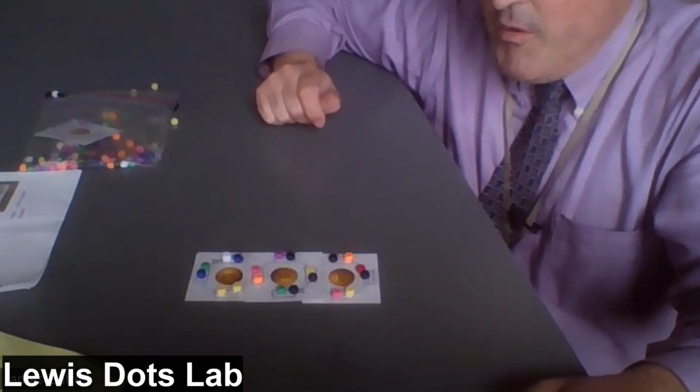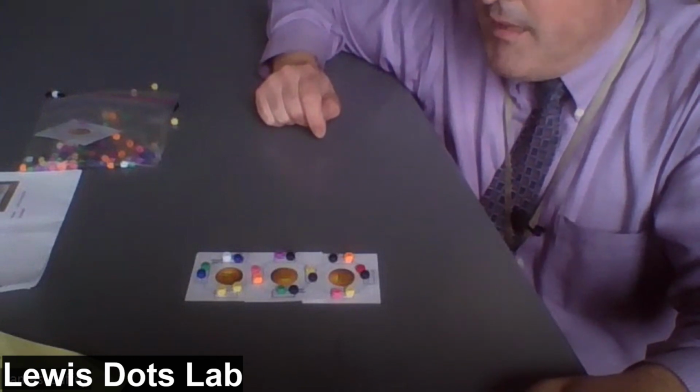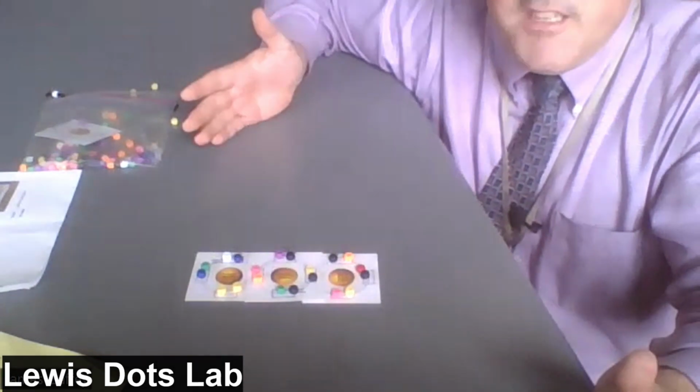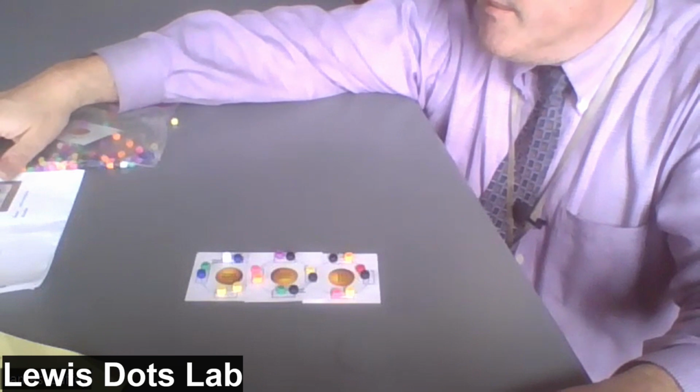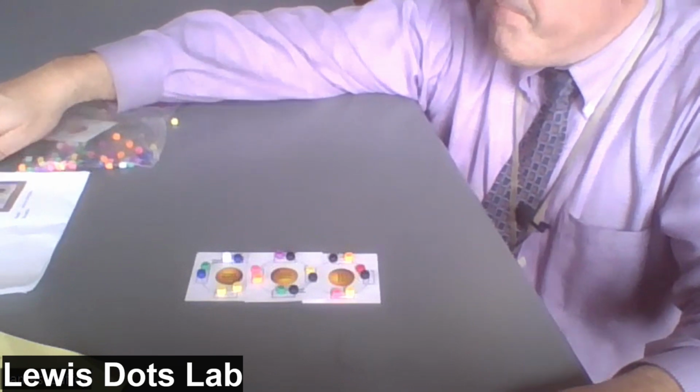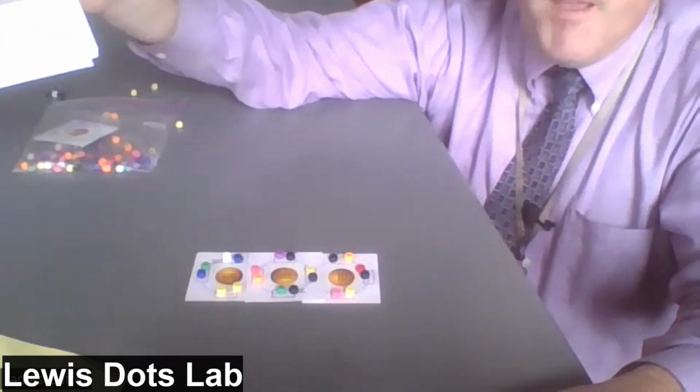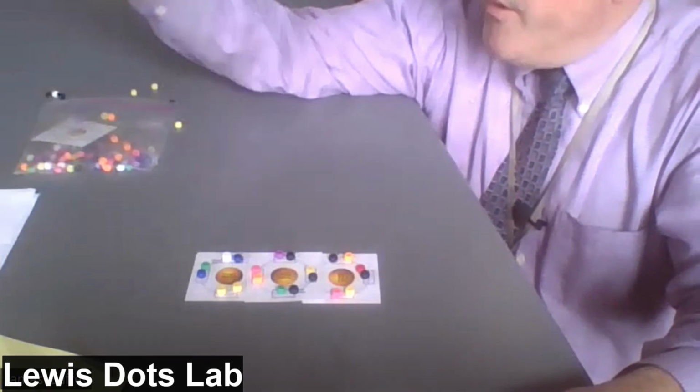Aha! Here we've got a compound where there's plenty of valence electrons. Each one has access to a full 8. Snap a photo, that's selenium dichloride. The next one they ask us to make is carbon tetrahydride.